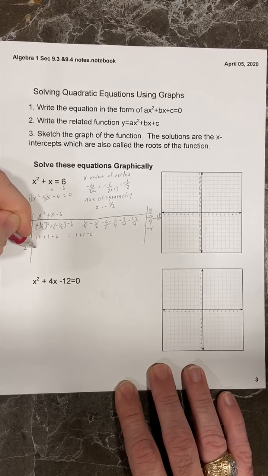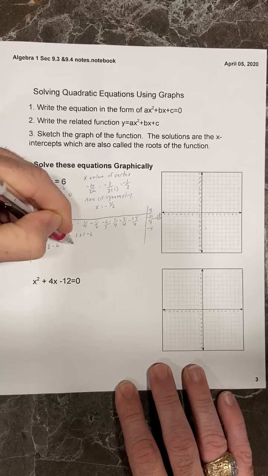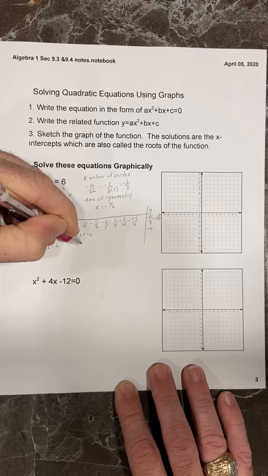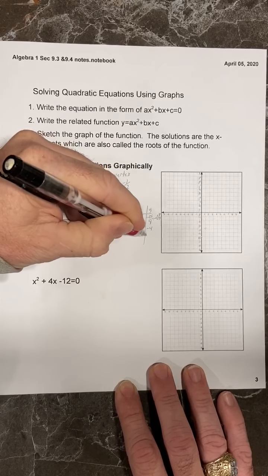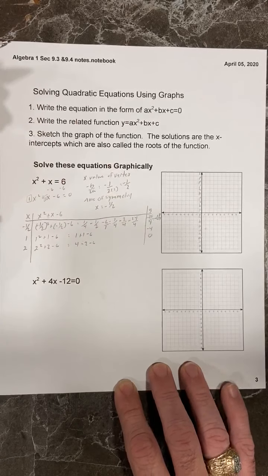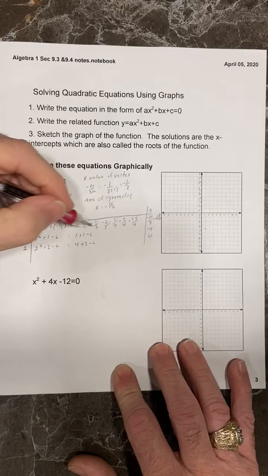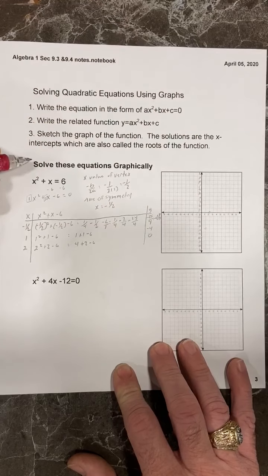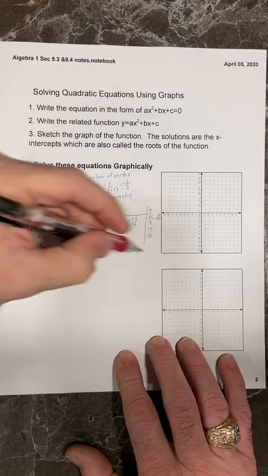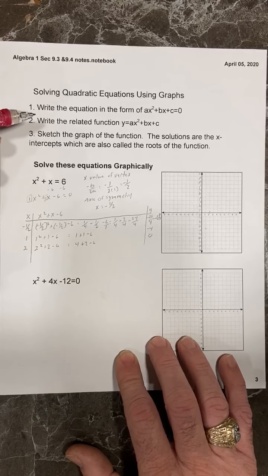And then 2, so 2 squared plus 2 minus 6, which would be 4 plus 2 minus 6, or 6 minus 6, which is 0. And so we're at 2, 0. So actually, that's where this graph is going to cross the x-axis on the right side, at 2.